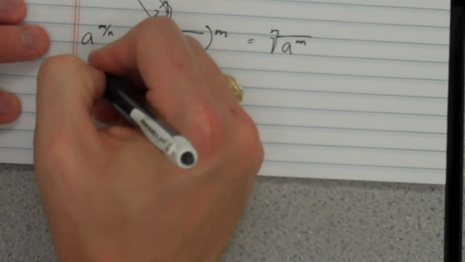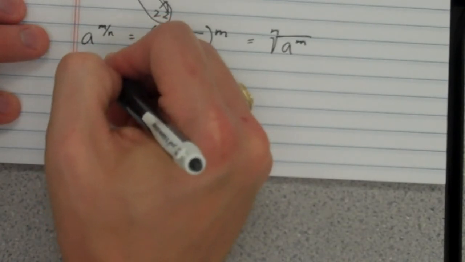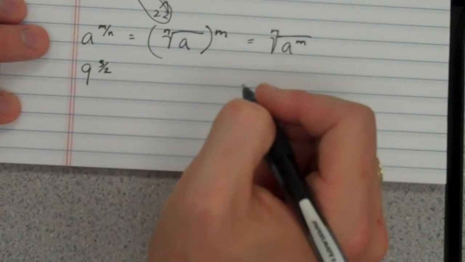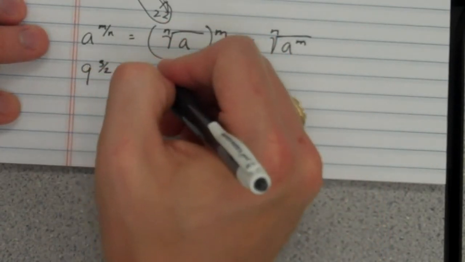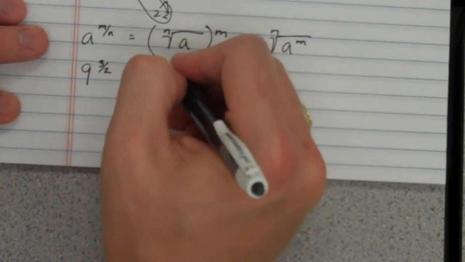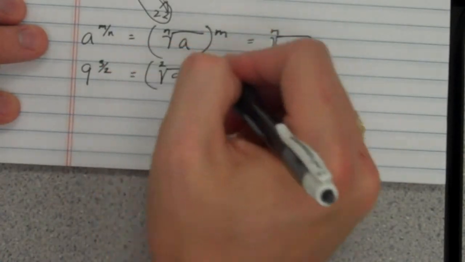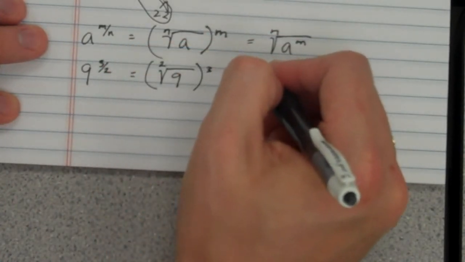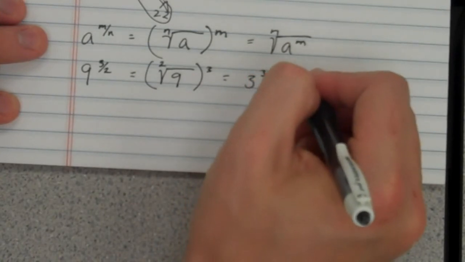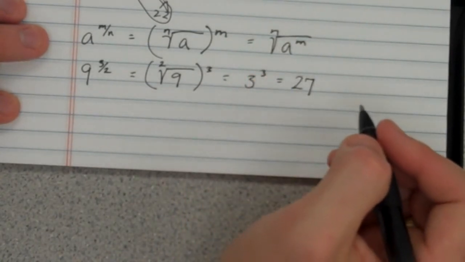I'm going to say 9 to the 3/2. Okay? So that's going to be the square root of 9 to the power of 3. Well, what's the square root of 9? I know that's 3, to the power of 3 equals 27. Just as easy as that.